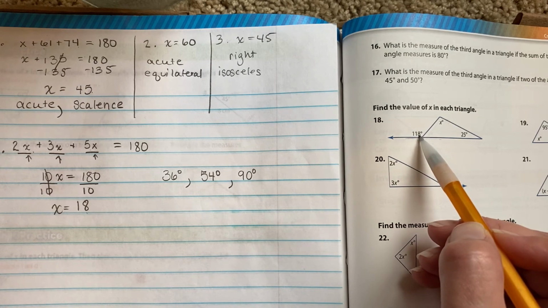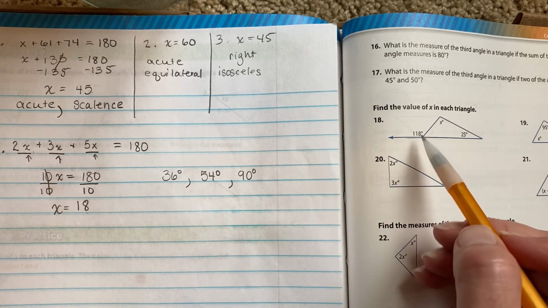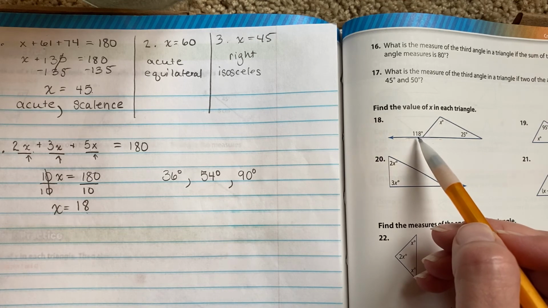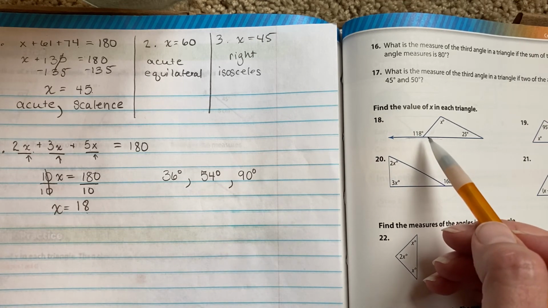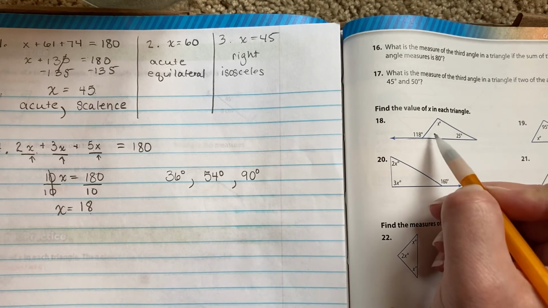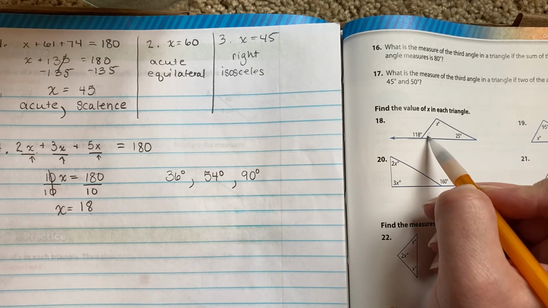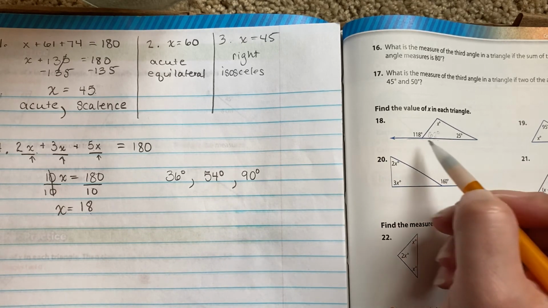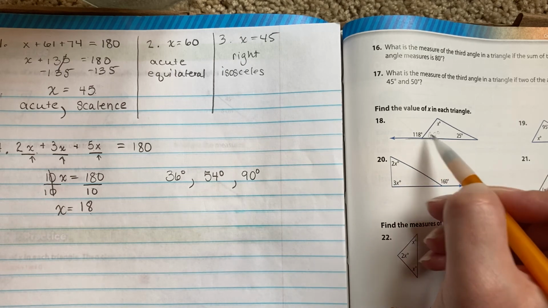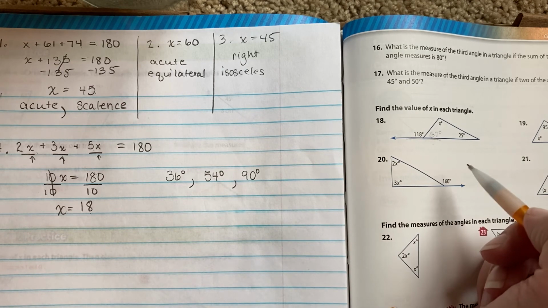So 118 plus, let's see, 62. Sorry, doing my math quickly in my head. Yeah, 62. So don't write in your book, but technically this would be 62 degrees because supplementary, straight line, these two should add to equal 180.